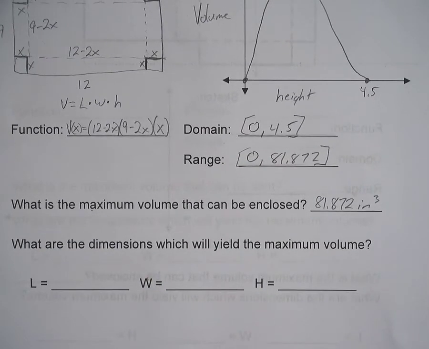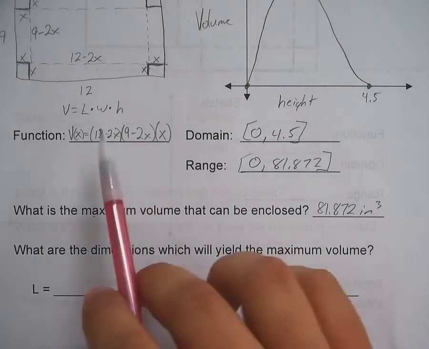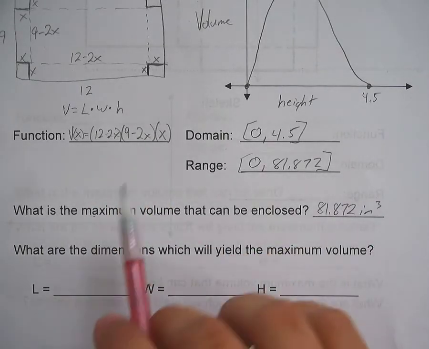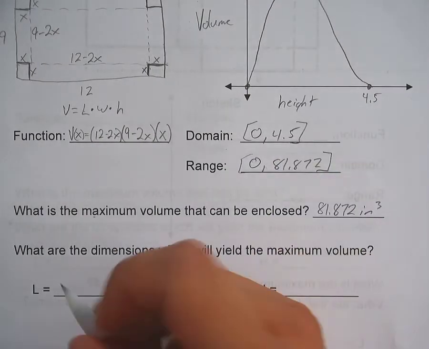And then down here for your length, I've got length is 12 minus 2x, so I'm going to do 12 minus 2 times my x value that gave me my maximum volume, which is 1.697. I'm just going to write this down so I can show you what I'm doing.